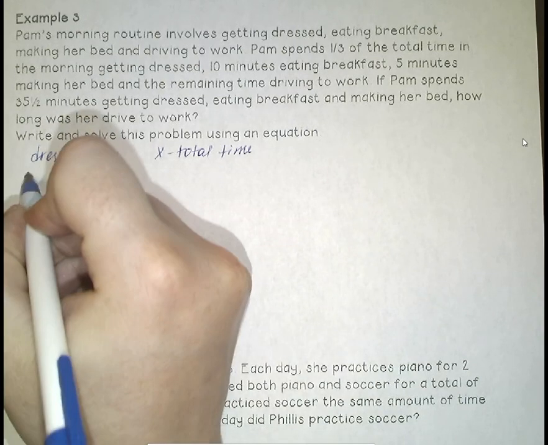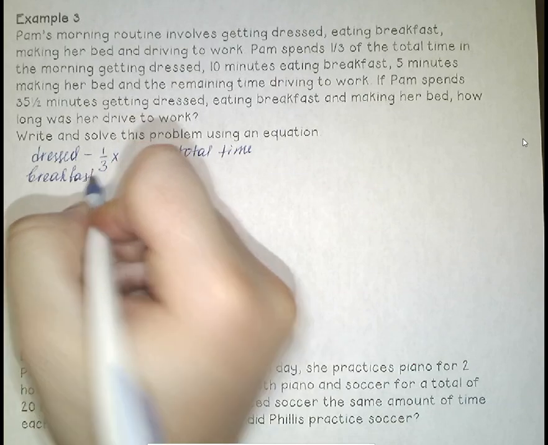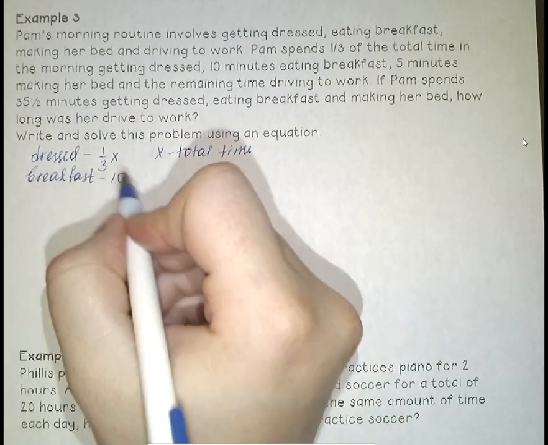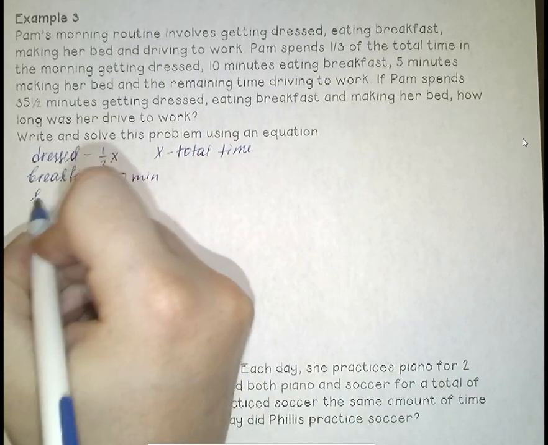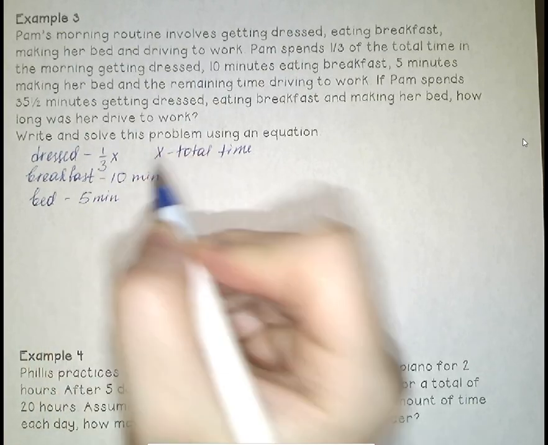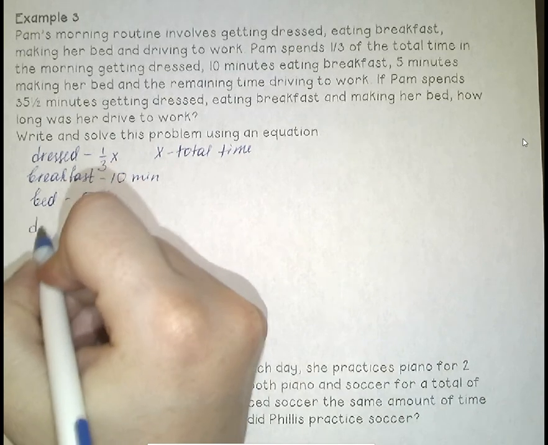Then we have breakfast, and for breakfast she has 10 minutes. Then 5 minutes making bed, so bed, 5 minutes, and then driving to work.